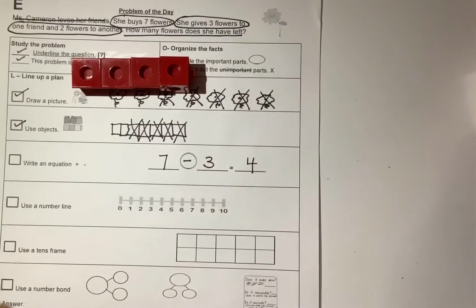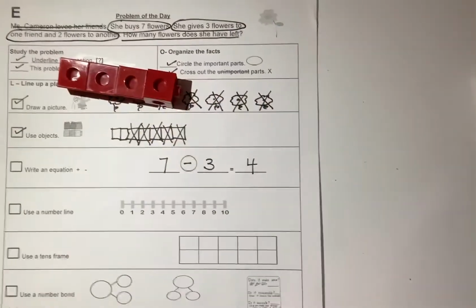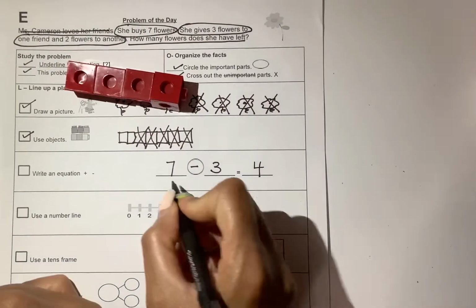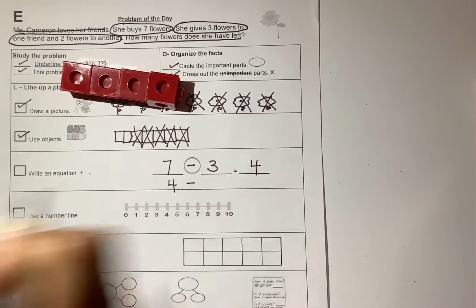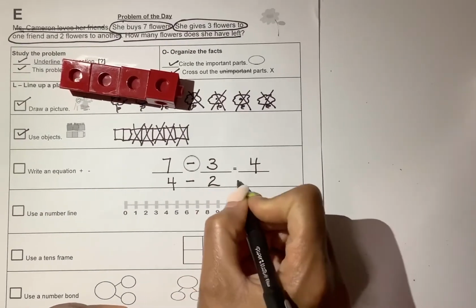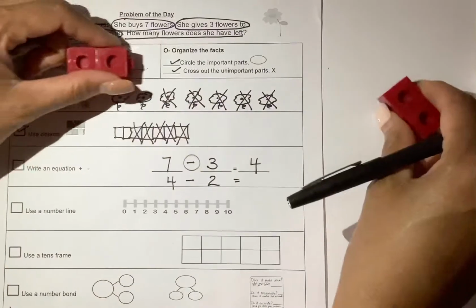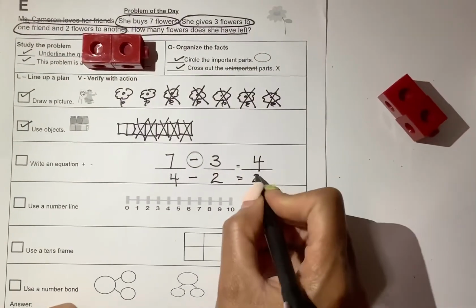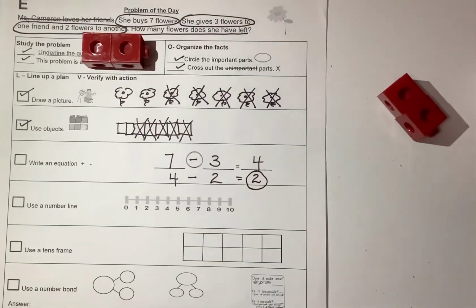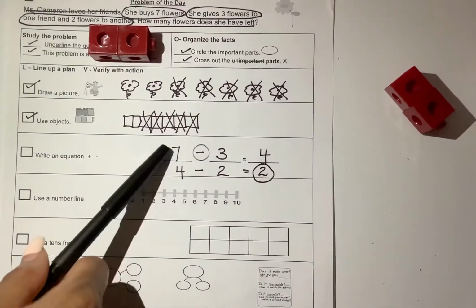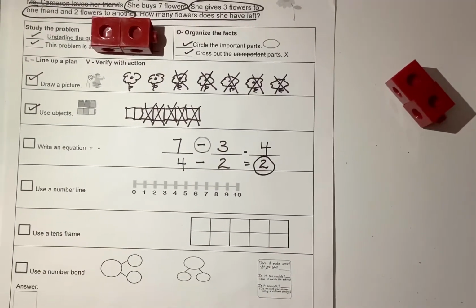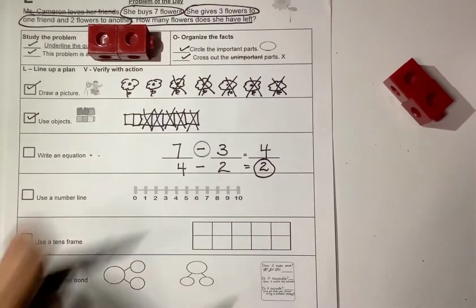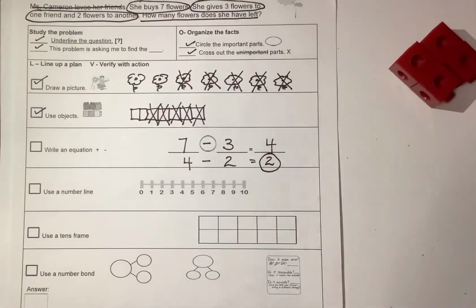Now she has 4. And she had to take away. So now we have 4. Take away 2 more. Let's take away the 2, and now we have 2 left. Make sure and circle your answer. So this was a multi-step problem. You guys see that? We had to do 2 equations.